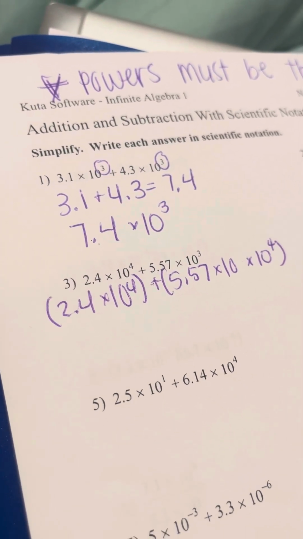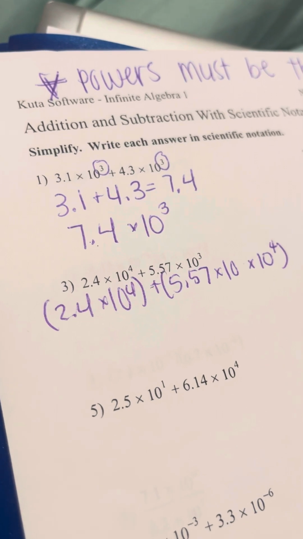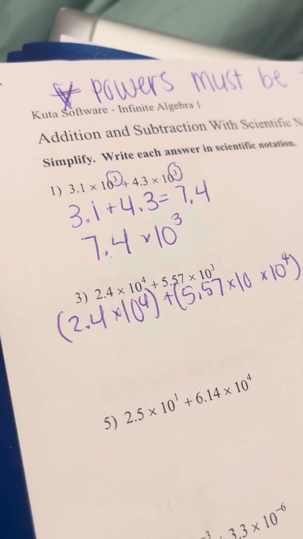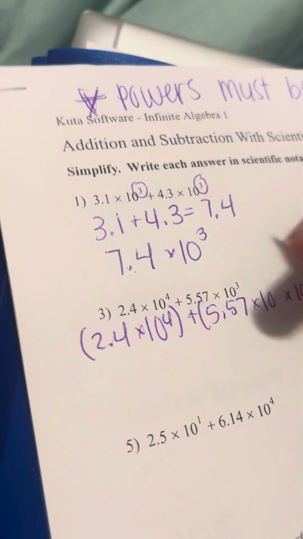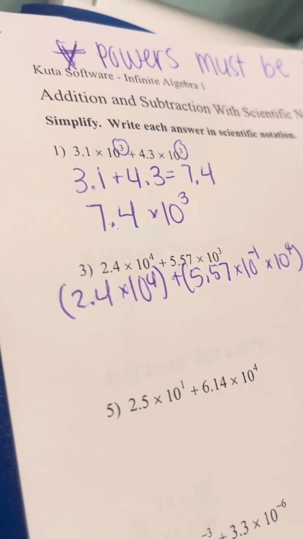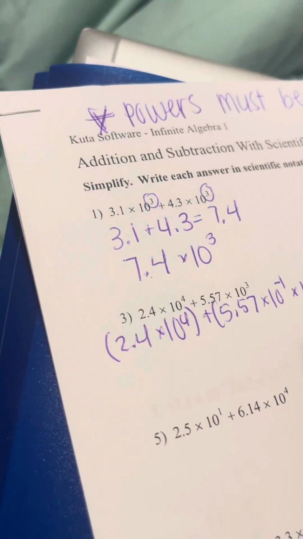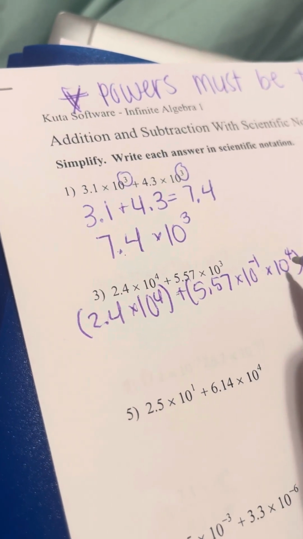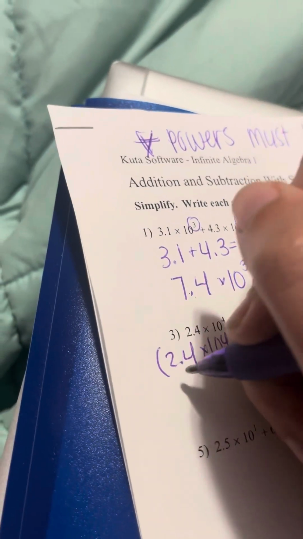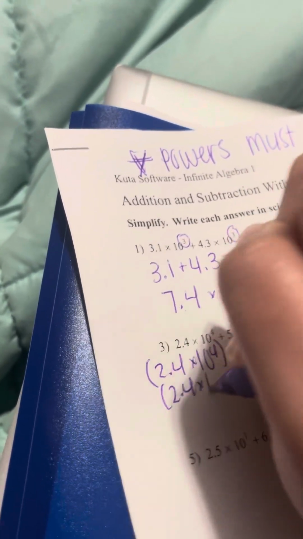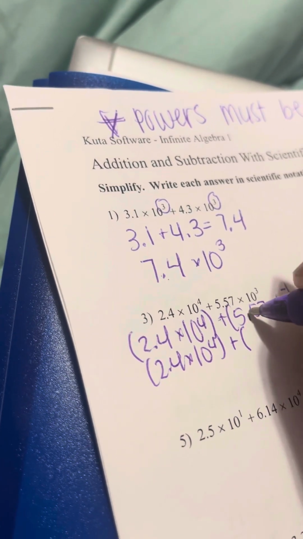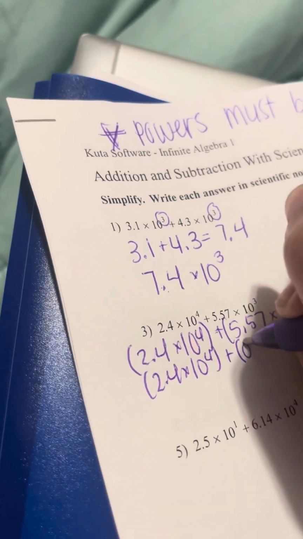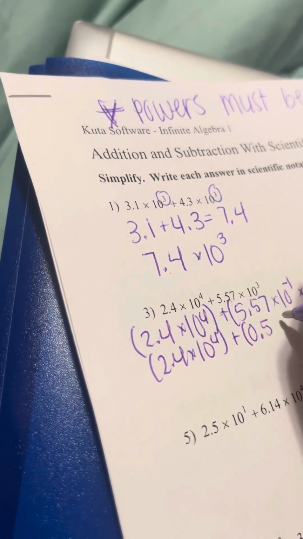All right. What can I do to 4 that's going to give me 3? I can put a -1. It's not always going to be a -1. It just happens to be a -1 again. So now I have two powers right here. I have to get rid of one of them. So 2.4 times 10 to the fourth power plus, now I'm going to do 5.7 times 10 to the -1. So that decimal is going to move one time and make it smaller.